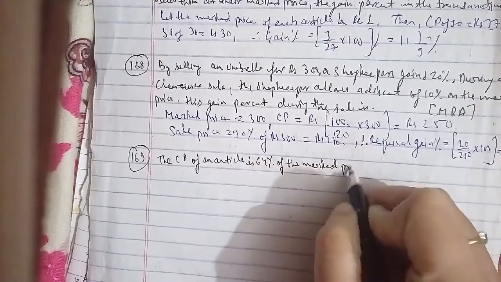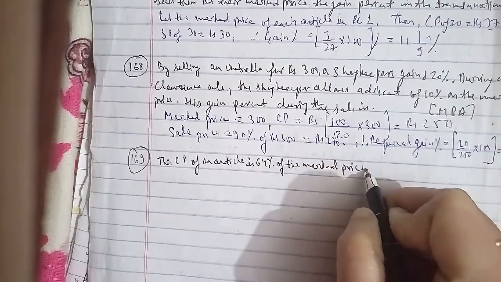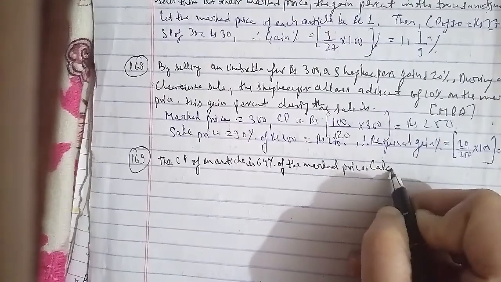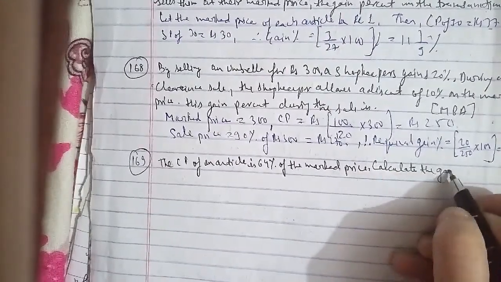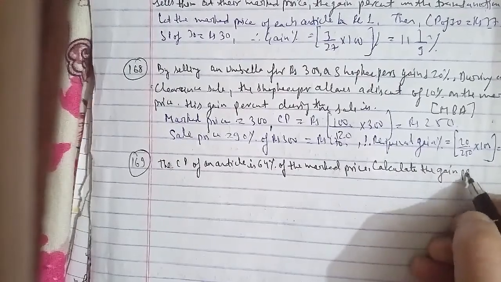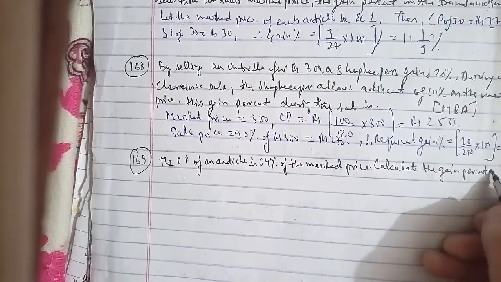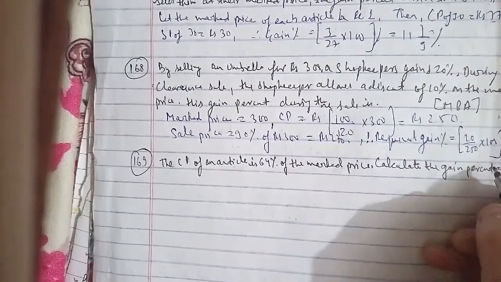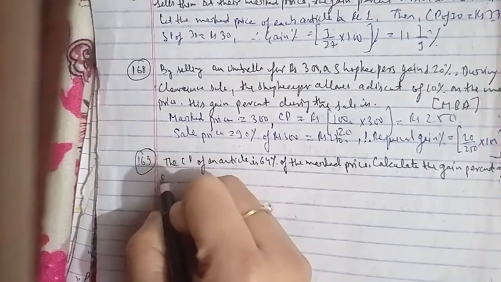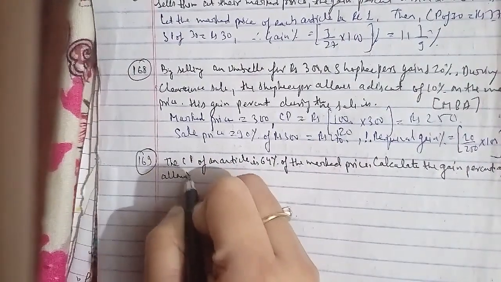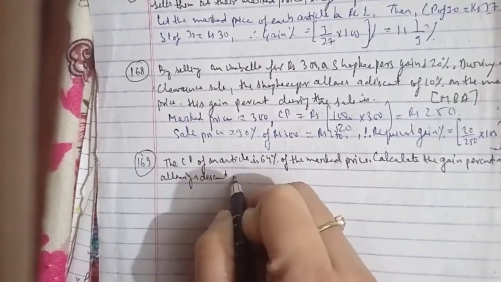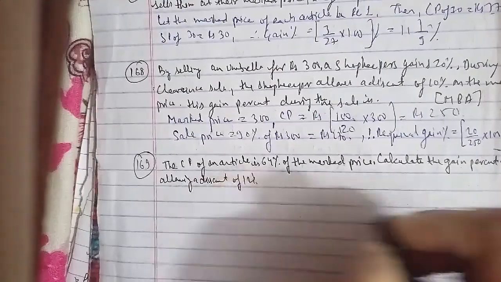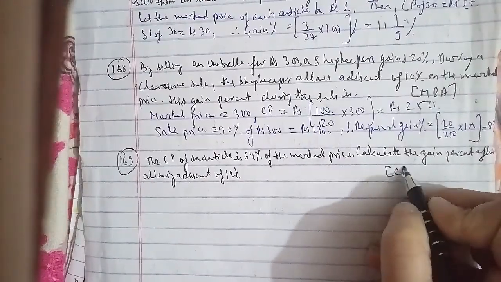Calculate the gain percent after allowing a discount of 12%. That has been asked in the CBI examination paper. So we go ahead for the same.